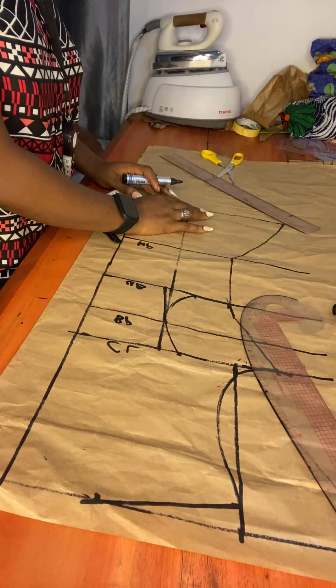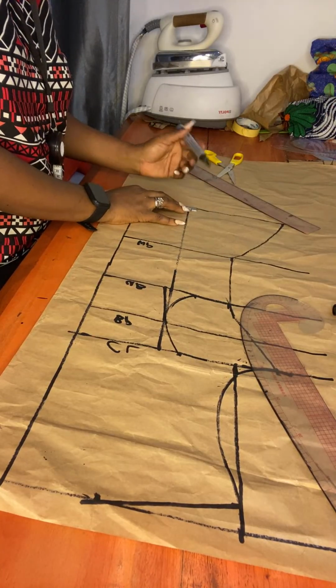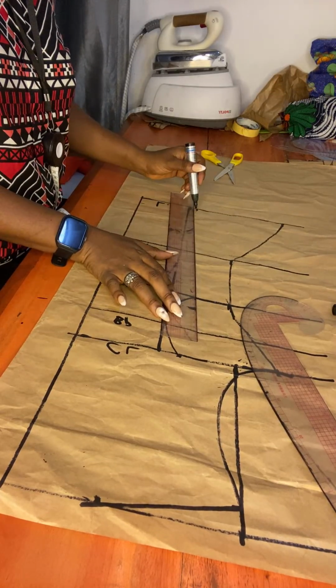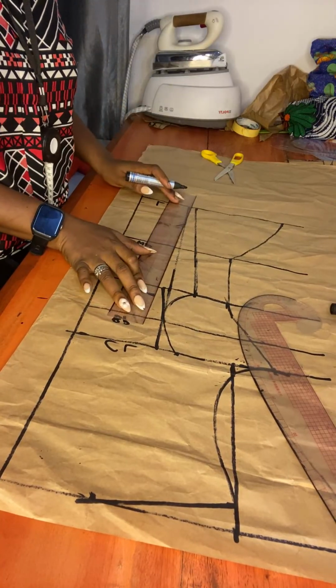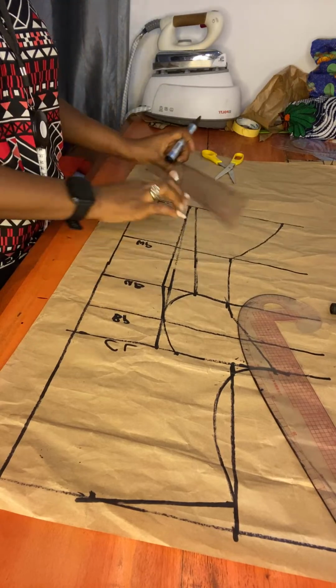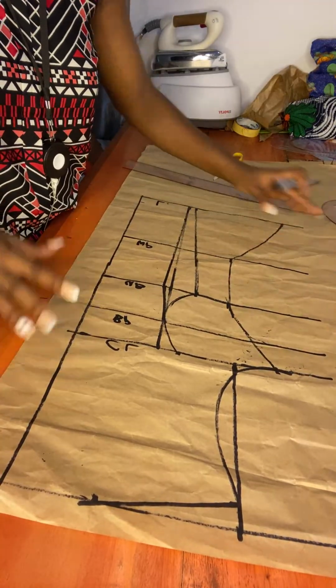So the next thing I want to do on the length of this place, I'm going to go in by half of an inch, so that I can connect my darts properly. And on this place, I'm going to just connect to the nipple to nipple line. So this is basically what we have right now.